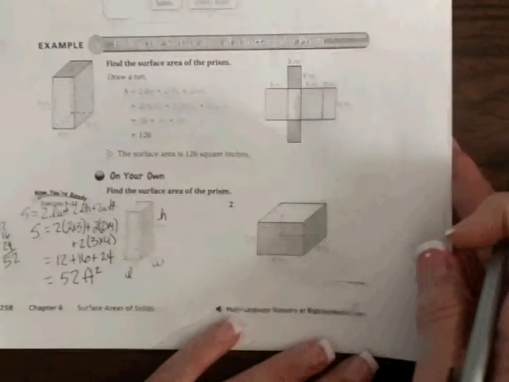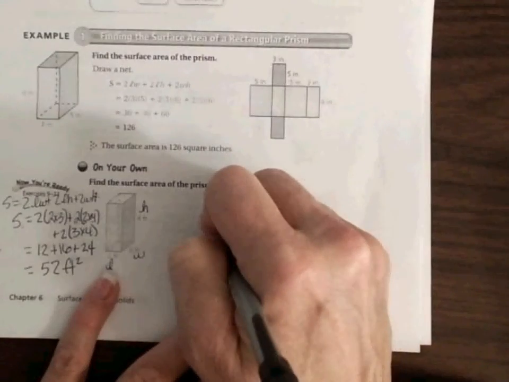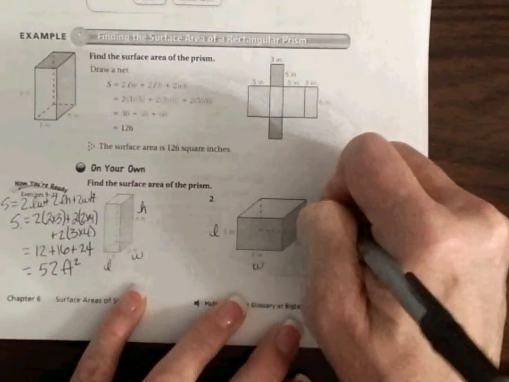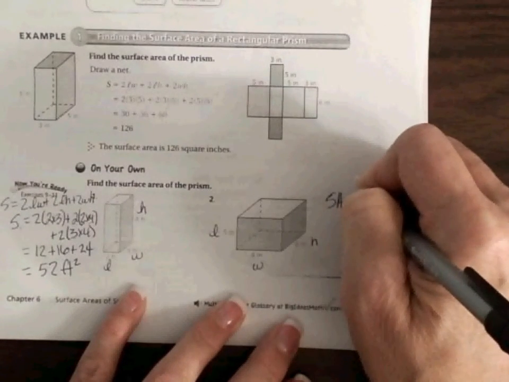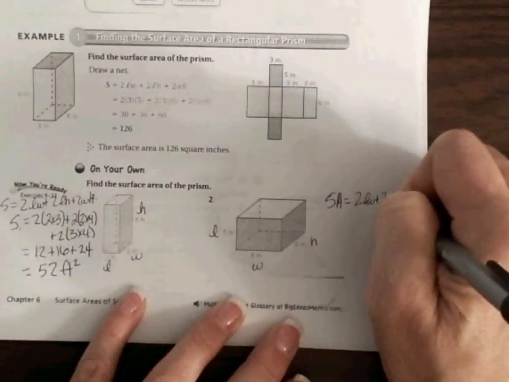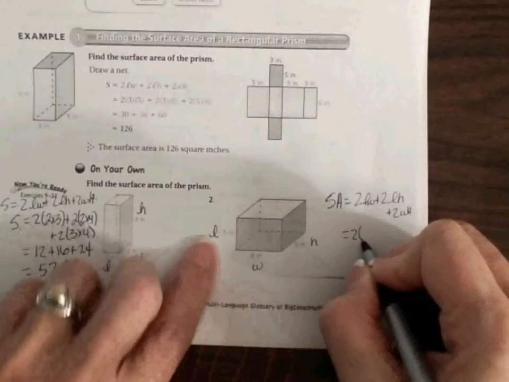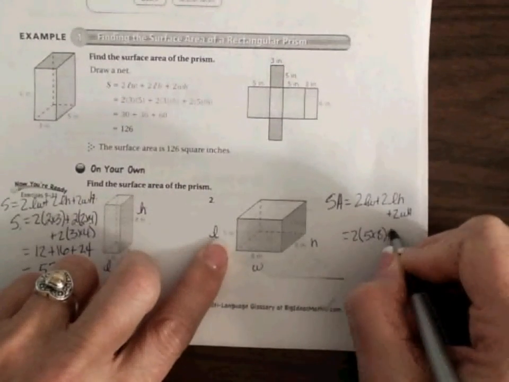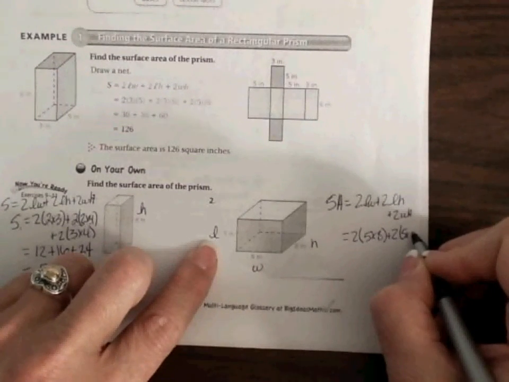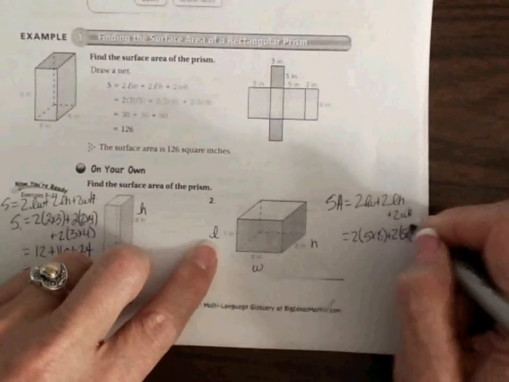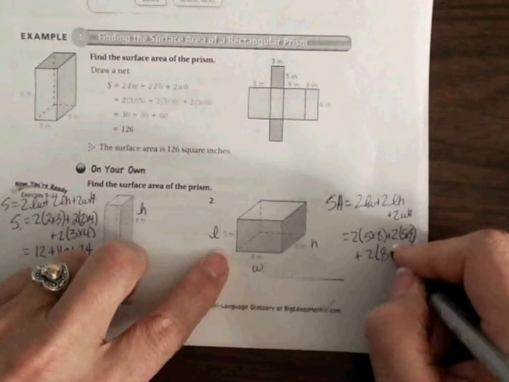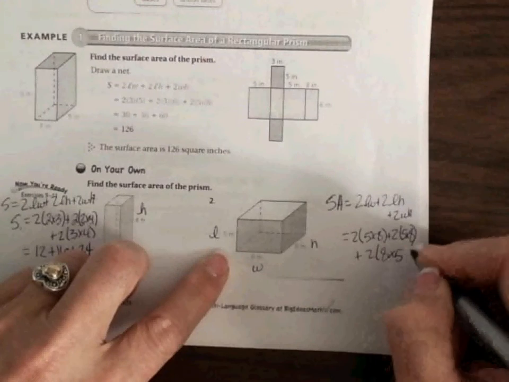So we're going to name this length, width, height, and do our equation, surface area: 2 times length times width, plus 2 times length times height, plus 2 times width times height. 5 times 8, plus 2 times 5 times 8, plus 2 times 8 times 5. 8 times 8, I'm sorry.